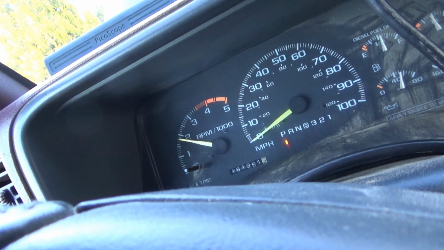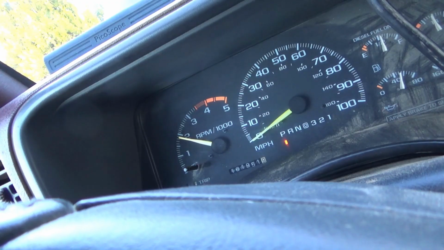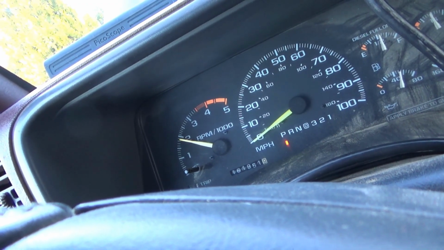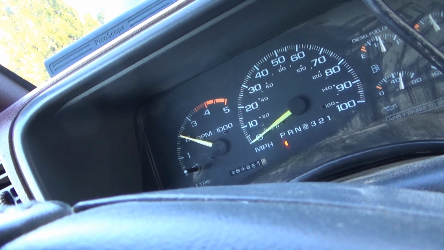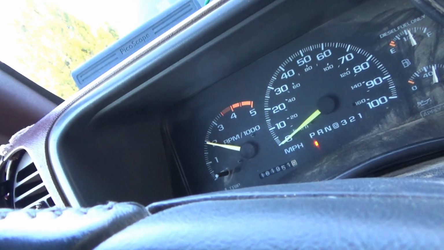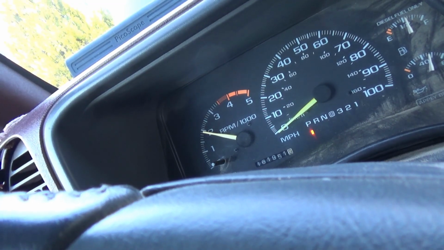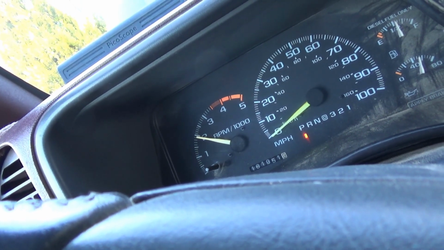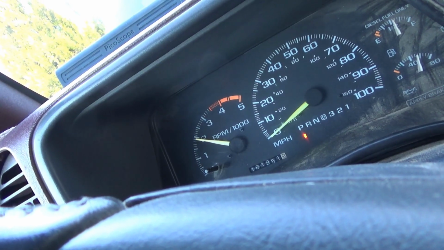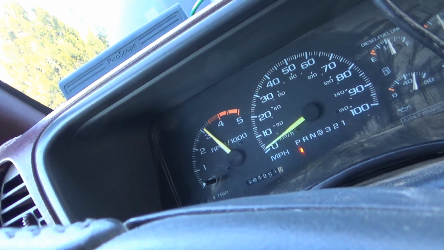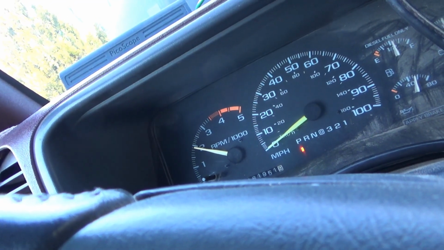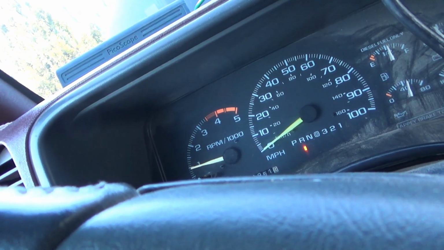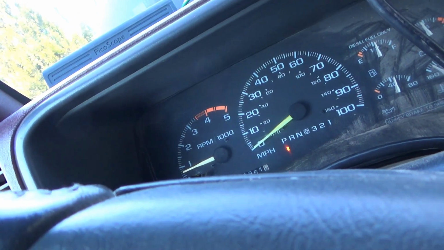Now let's rev it. And one more blip. Okay. One more blip. I mean, I'm just barely touching the accelerator like this. See, it hangs and then comes back. Okay, back to 2,000. Put in gear. Put it back in park.